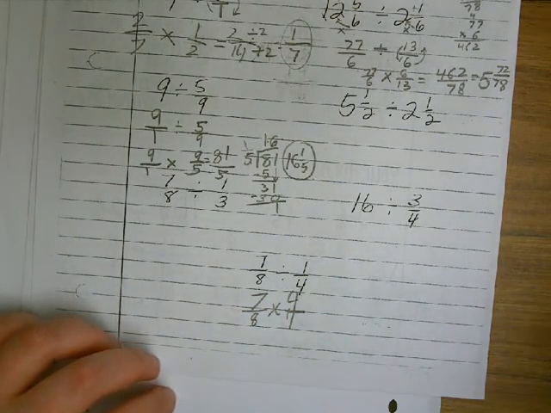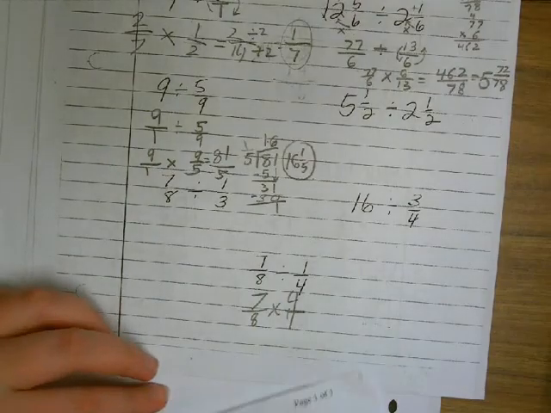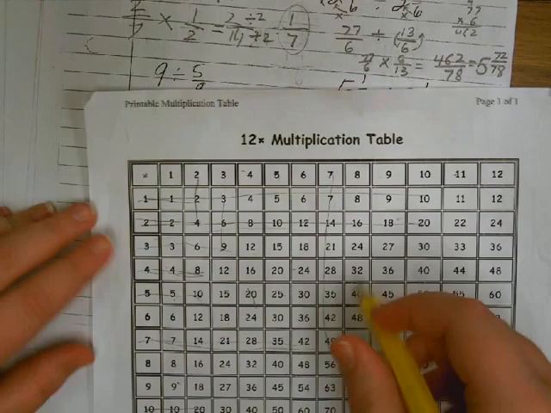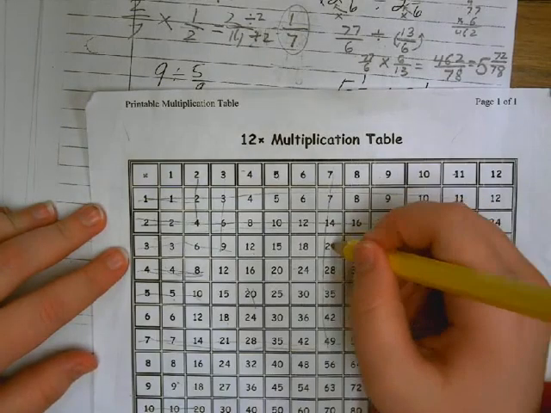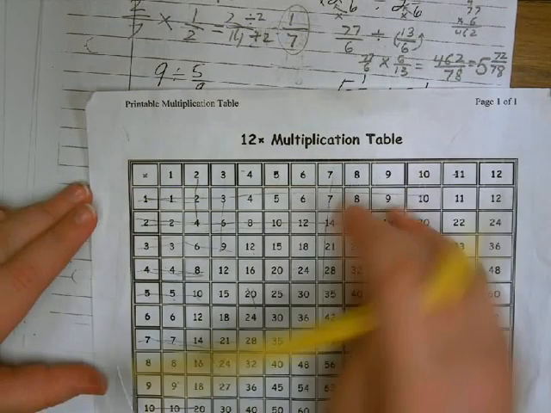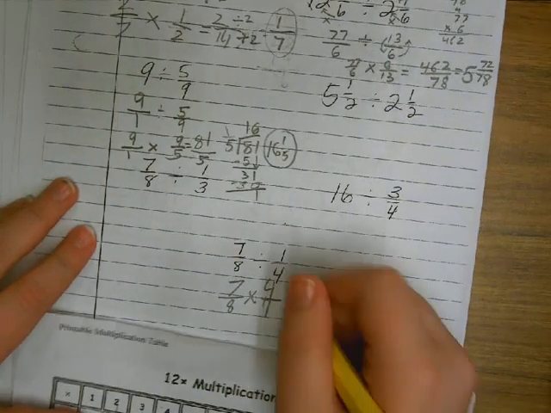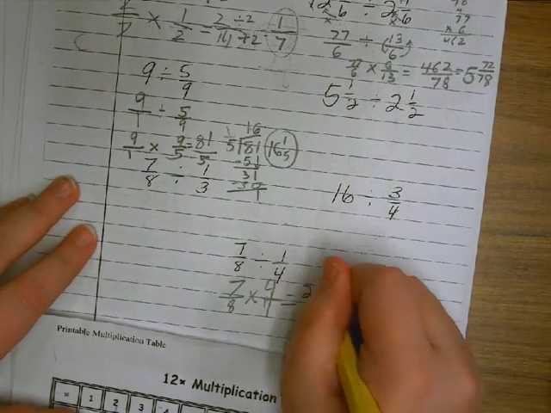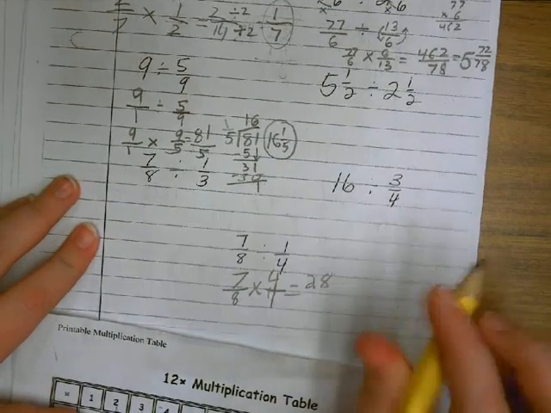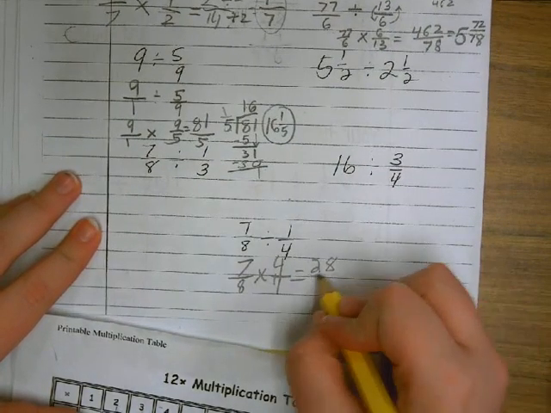This is a straightforward one. 7 times 4 is 28. Good job. 28. Are you done yet? No. You have to do the bottom. 8 times 1. Easy. 28 over 8. Are you done yet? No. Simplify. Go.